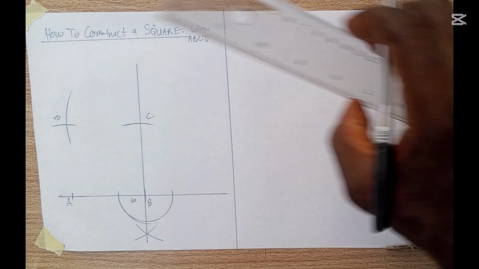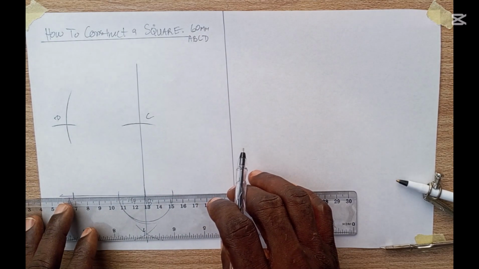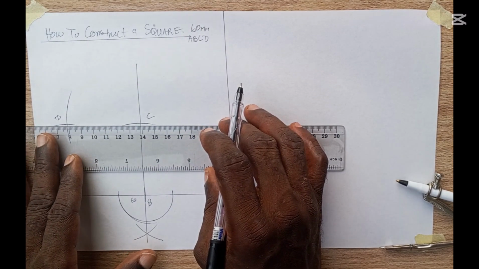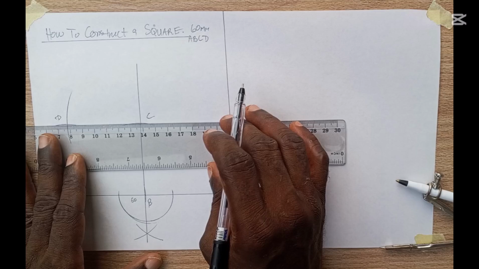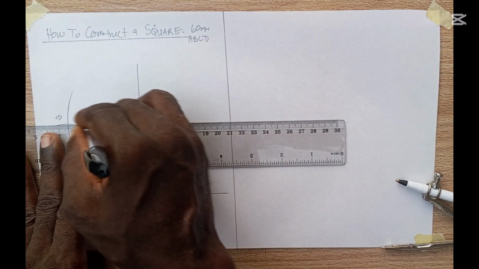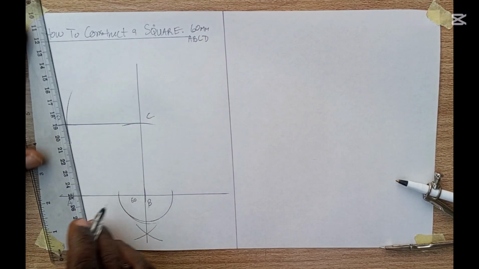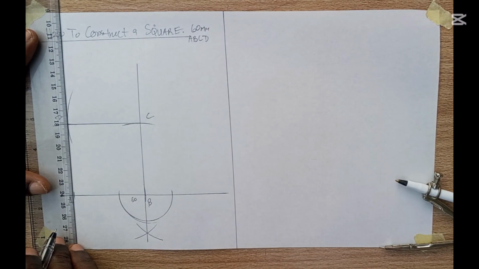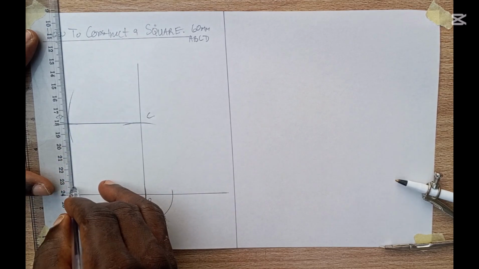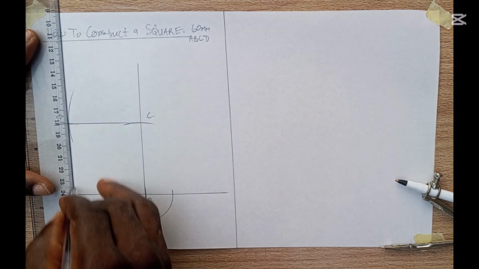Let's call it D. What you need to do, you now join C to D neatly, and then A to D, like this, beautiful.